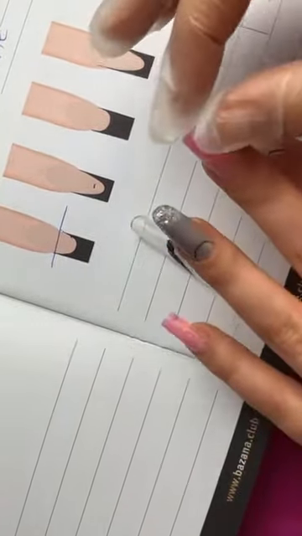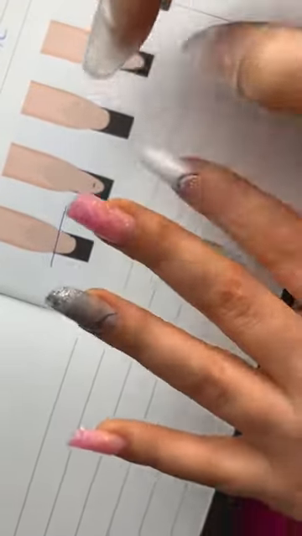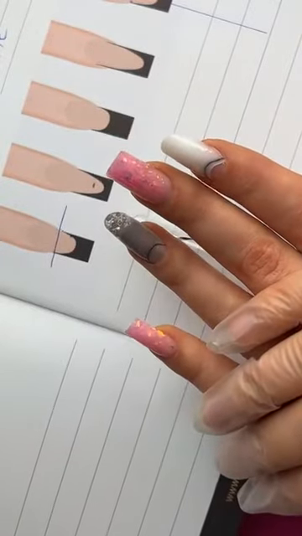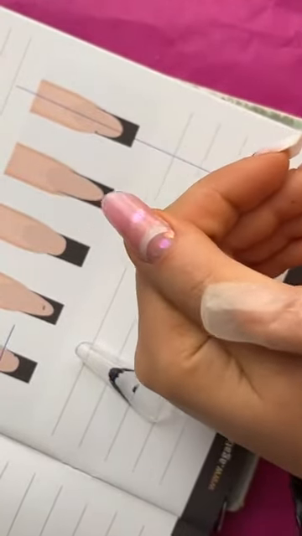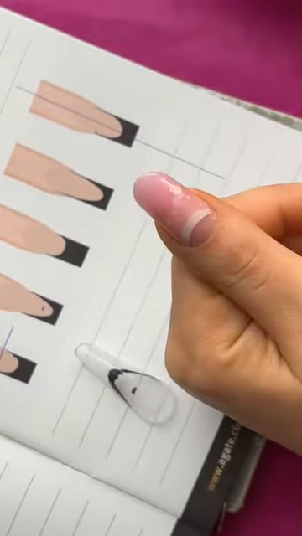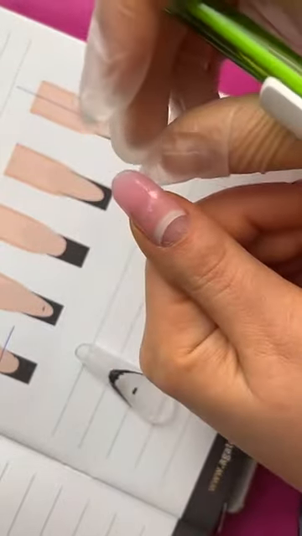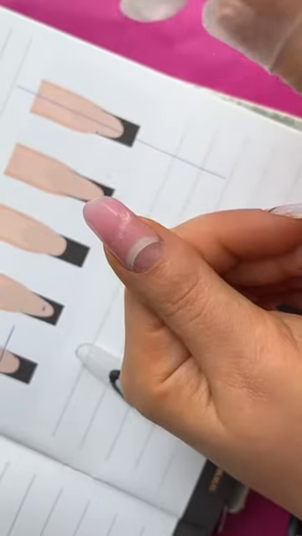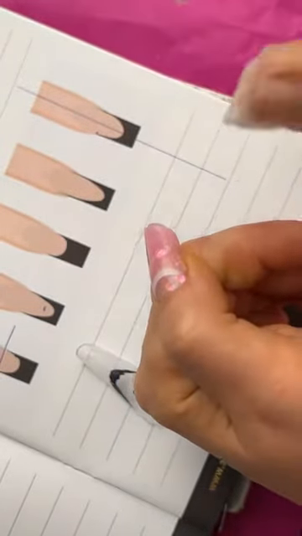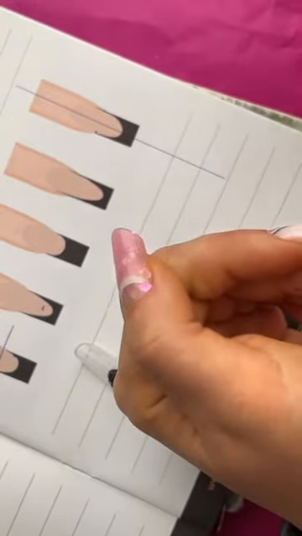So for example, here 5 millimeters of French design length, and here it has to be the same. For a very big nail, we have to add 2 millimeters to the length of our cover gel, and the length of our free edge of the French design has to be the same.